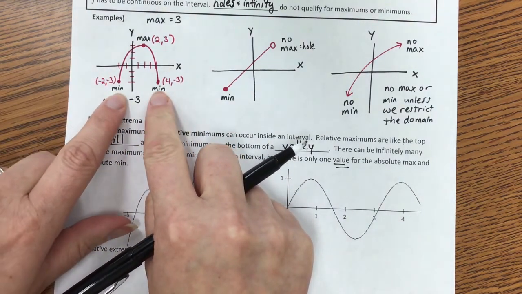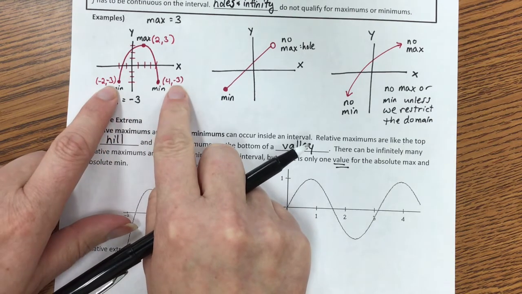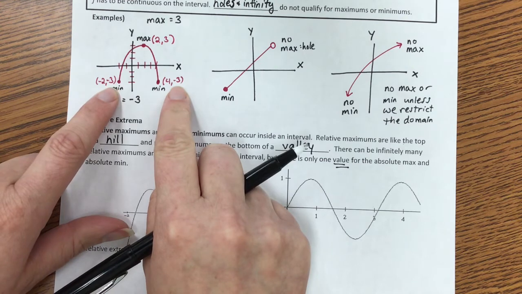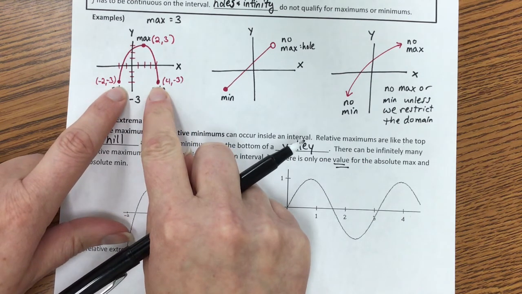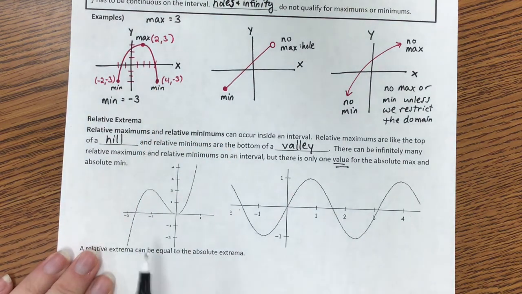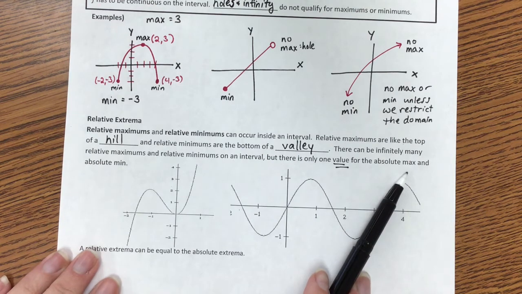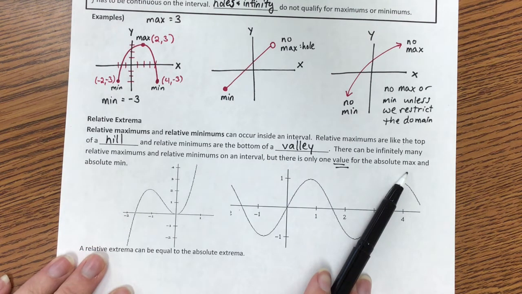It's okay that there were 2 points that had the same y value that was that minimum. The value is -3, even if it happens at more than 1 point. Same thing could happen for absolute maxes. There could definitely be more than one x value that gives you the same y value maximum.